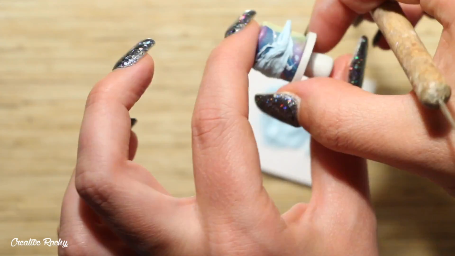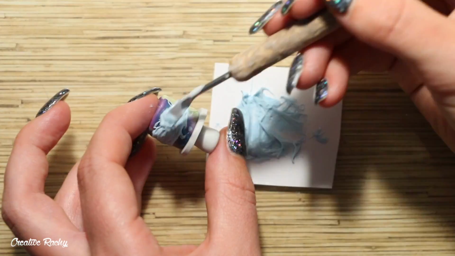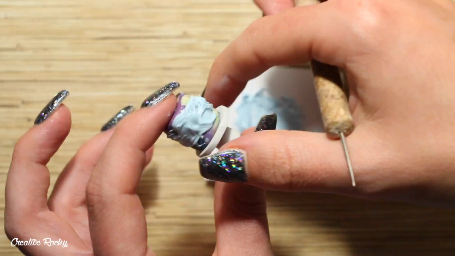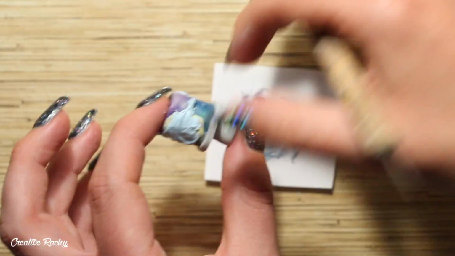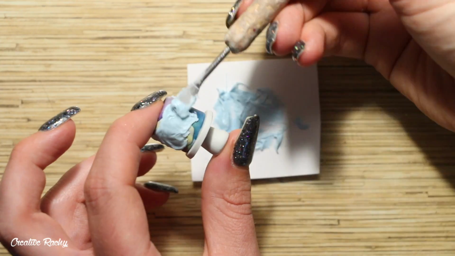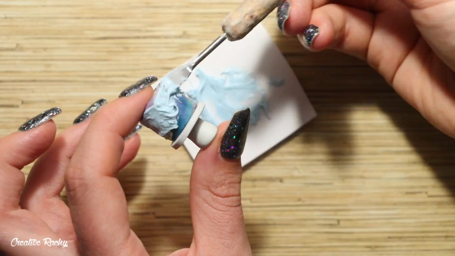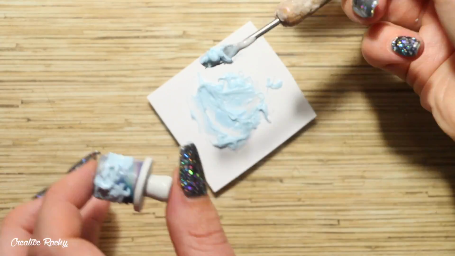It was then time to choose the color that I wanted my cake frosting to be, and I made this really nice pastel blue color using some blue polymer clay and some liquid clay as well. So I'm just spreading this all over my cake and trying to make it look nice and neat as well.